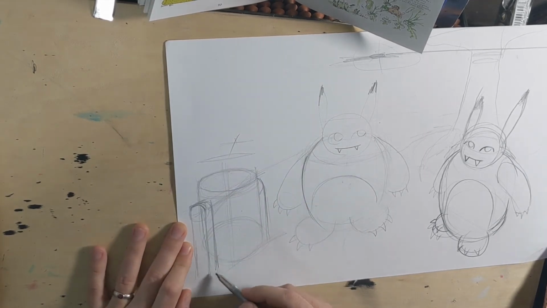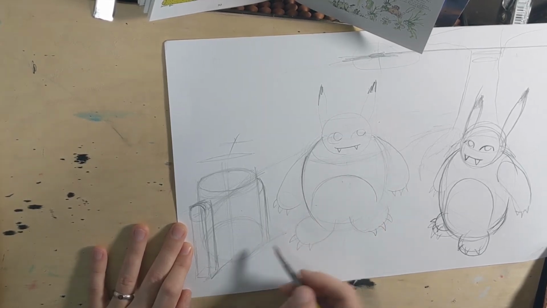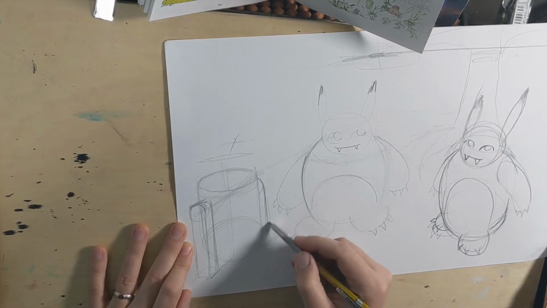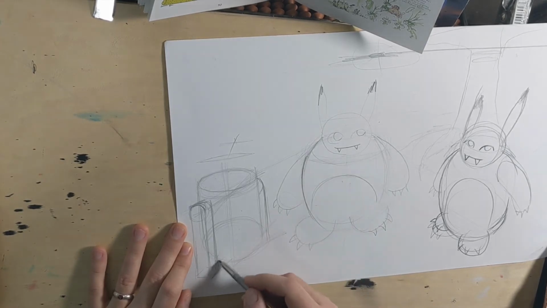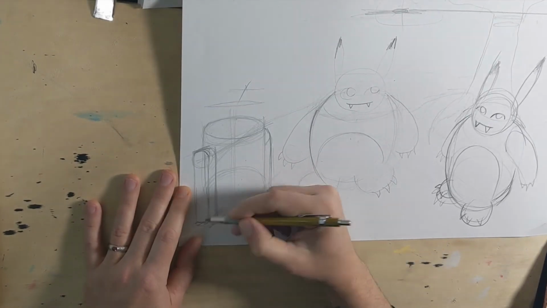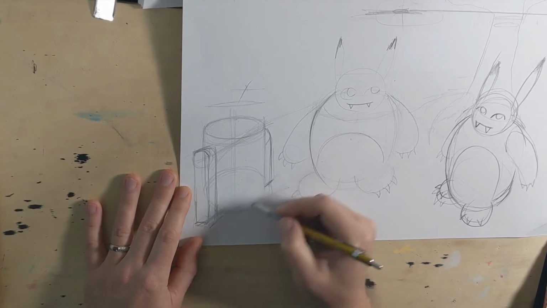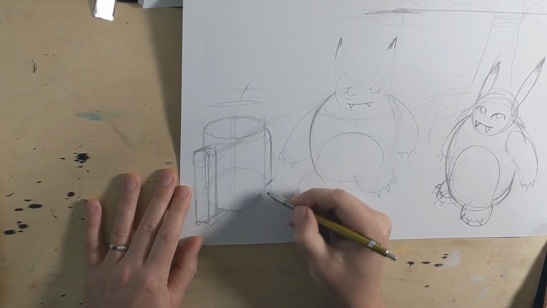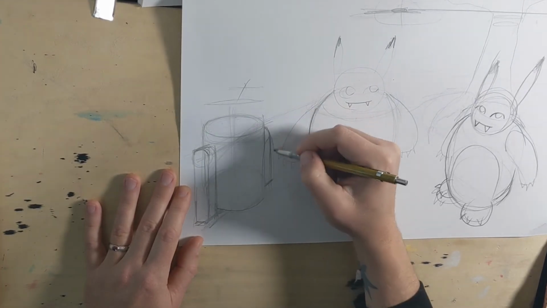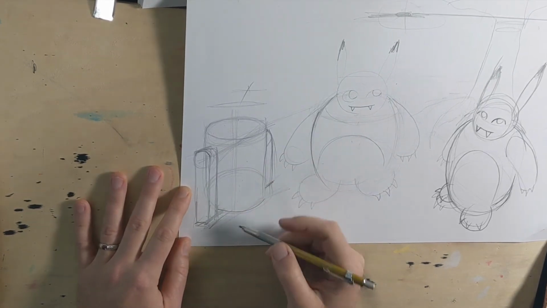As the square goes down, it gets really square towards the bottom, right? Cool. So that's the bottom, and then I have to determine where the bottom of that foot is. It's kind of like that, so that the front of this cylinder sticks out quite a bit. Cool.